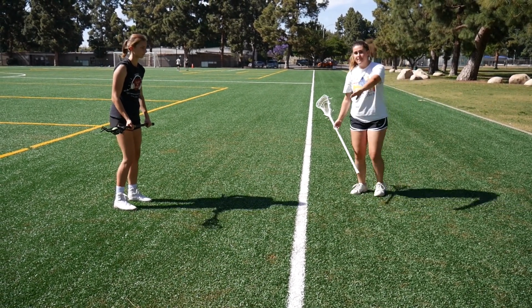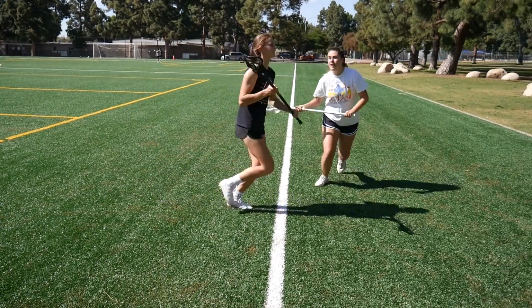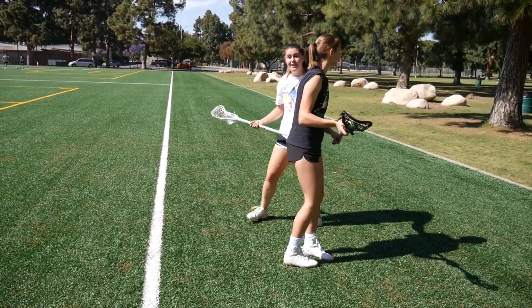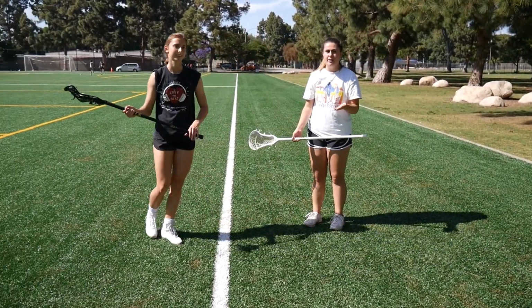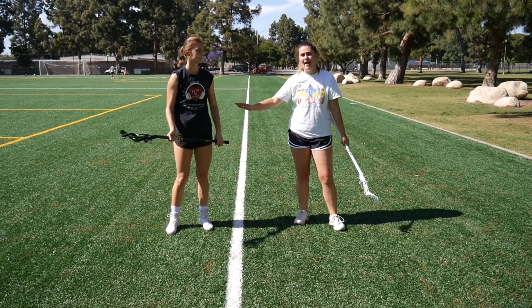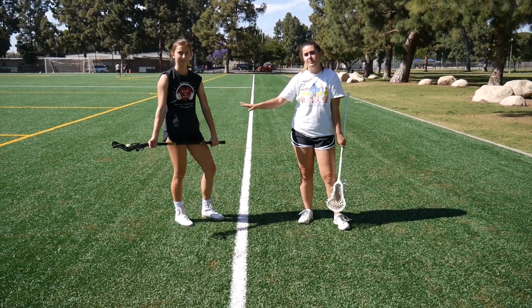If she's running down the field, I'm trying to catch up with her and I just run into her like that and I stop her momentum, then that's going to be a blocking foul because she had no idea I was going to come in front of her and she had no time to react.